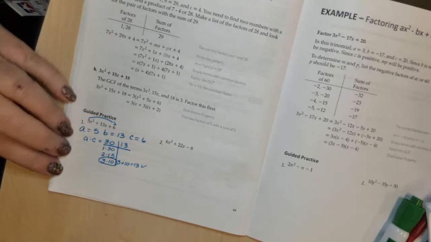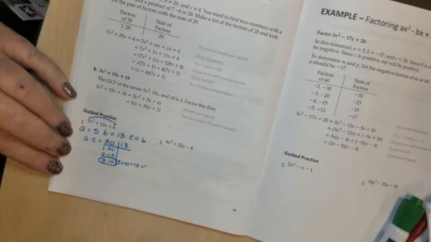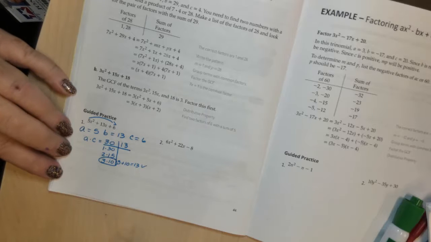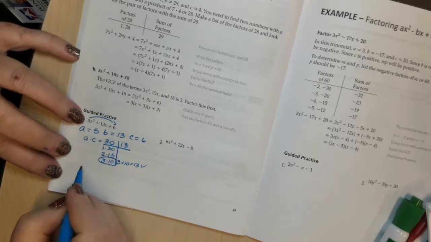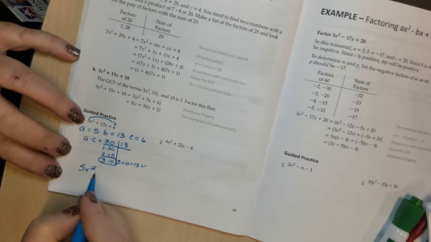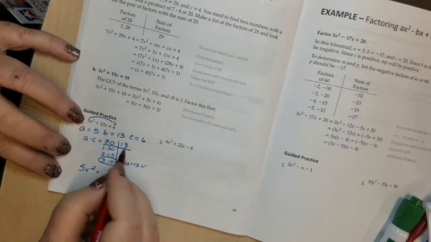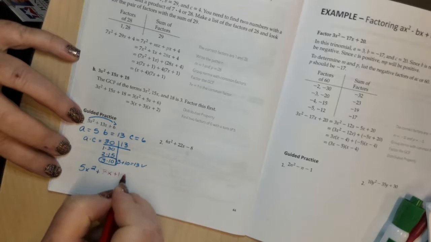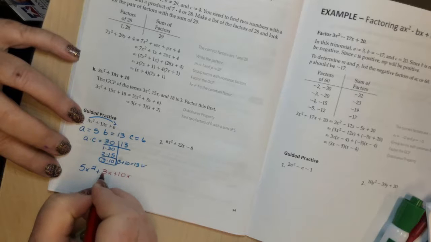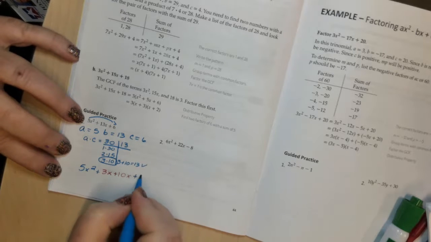Now we've explored 3 or 4 different methods in class. I'm going to do each of the guided practices using one of the different methods. The first one we did was by grouping. So you write your trinomial, but when you get to your middle term, you're going to replace b, 13, with the 2 factors you found: 3x plus 10x. And 3 plus 10 is 13. And then our last term is plus 6.